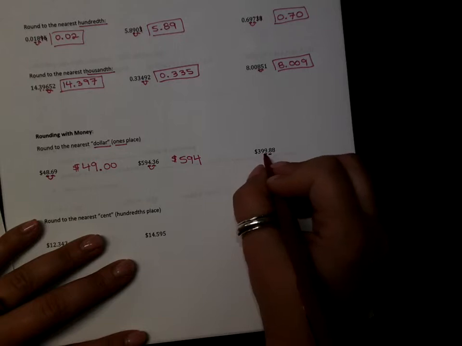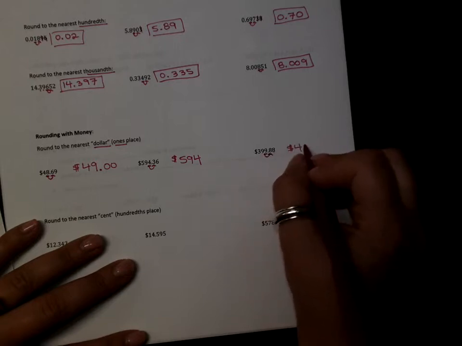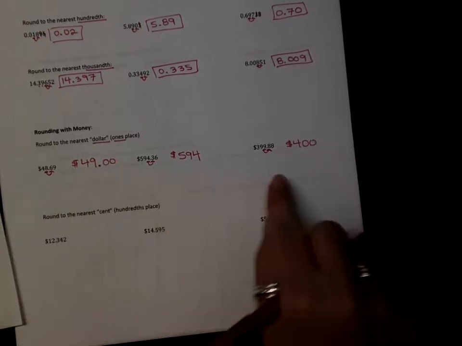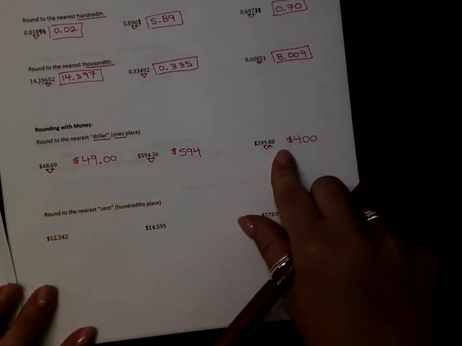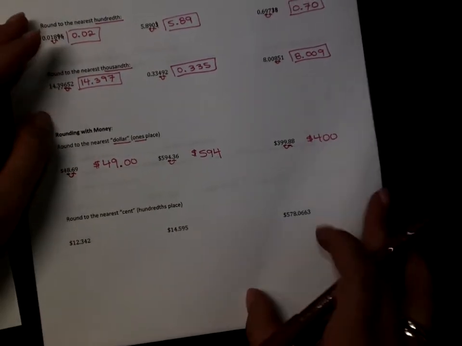399.88. Sorry, we're rounding to the 9, looking at the first 8, and that rounds to 400. You might not need to get that specific with it. Anything over 50 cents, you round up. Anything less than 50 cents, you round down.